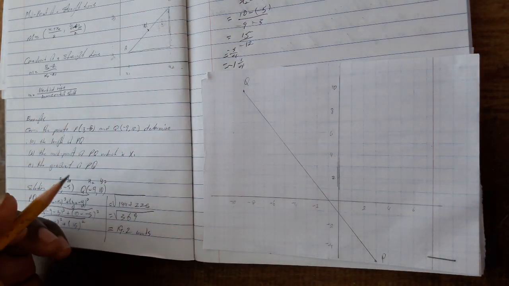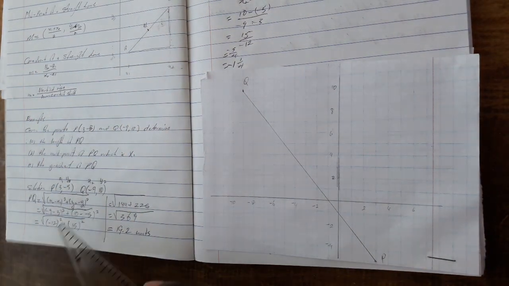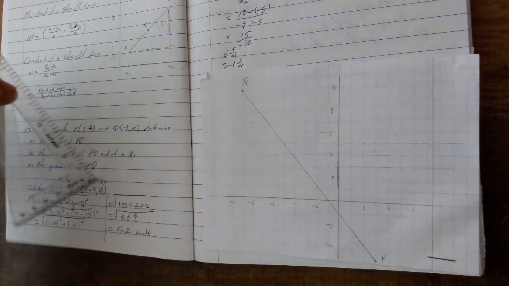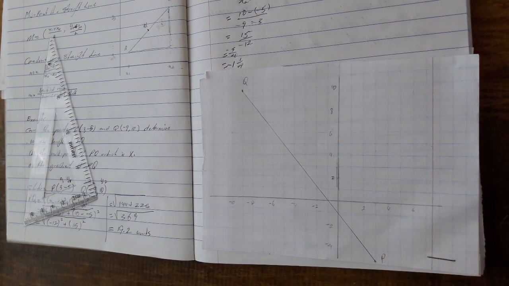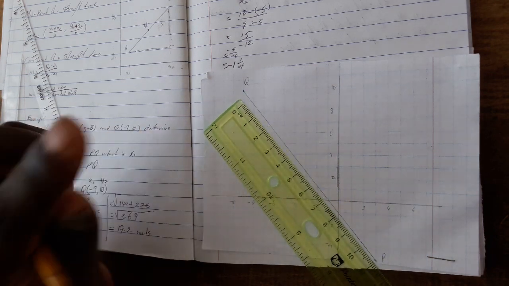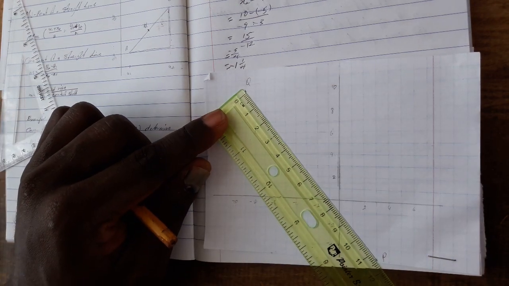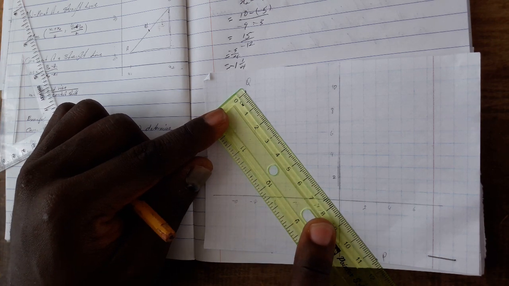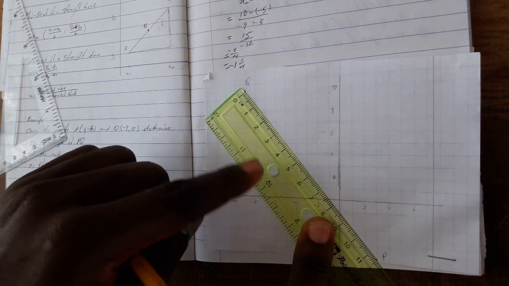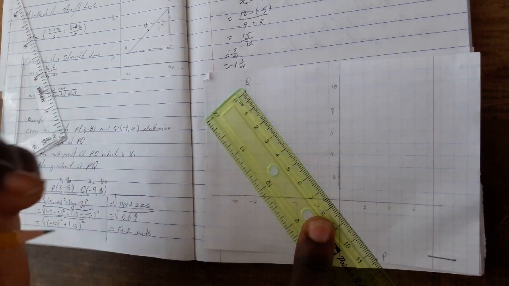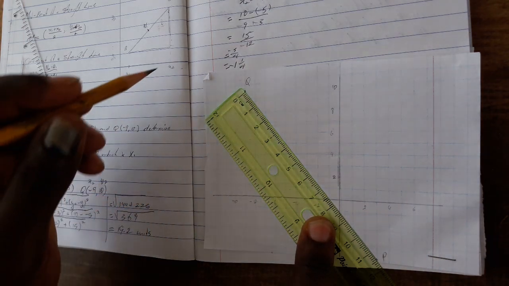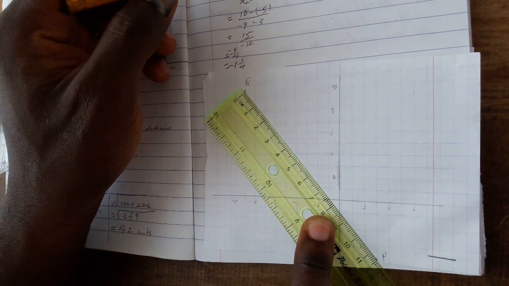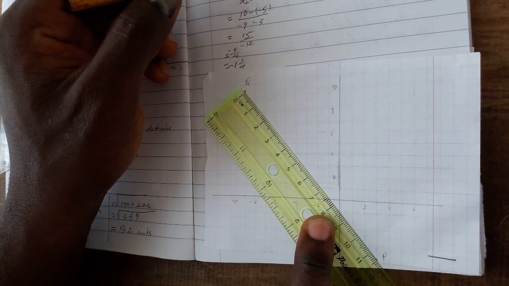Good. So let's see if we can measure the midpoint. Let me use the other ruler. Let's see if we can measure it to be, well, units and centimeters will be different. So we won't get the 19 point whatever. But let's see if the midpoint is at 3 and 2.5.